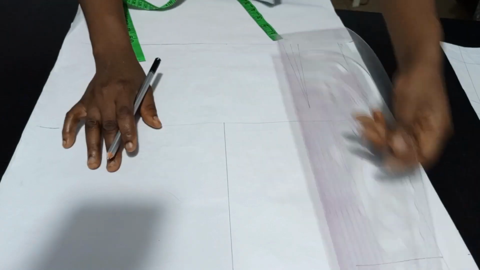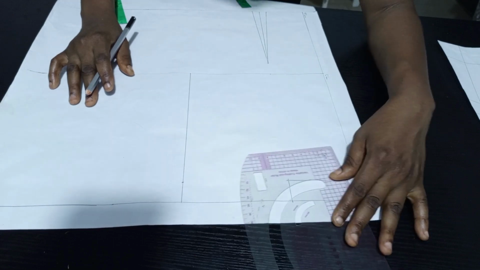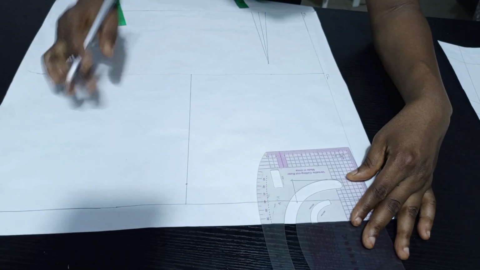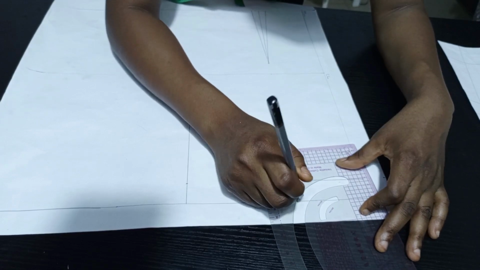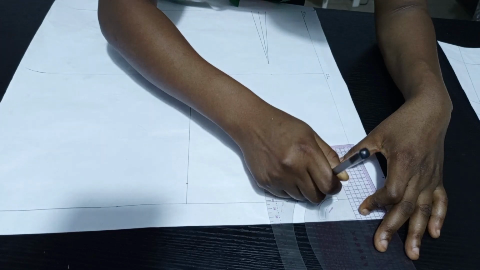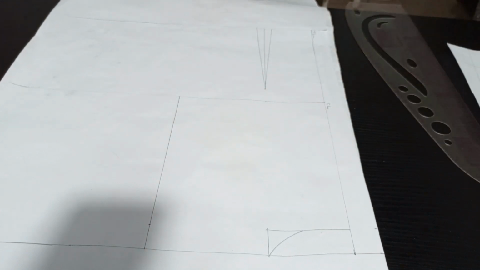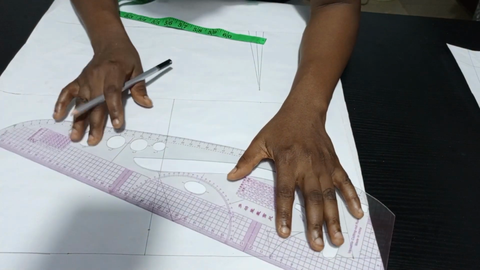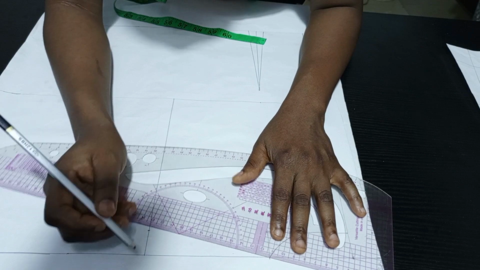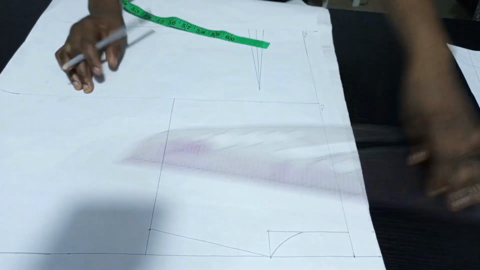And I'll also go ahead and just do the cuff area. So I'm just placing my cuff roll over here and I'm tracing. So this is it right here. Now I'll go ahead, measure my shoulder from my shoulder slant to my chest line, and I'll divide it by 2. I'll try to get the midpoint.